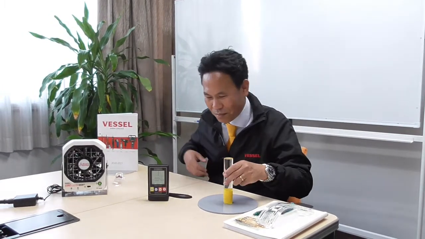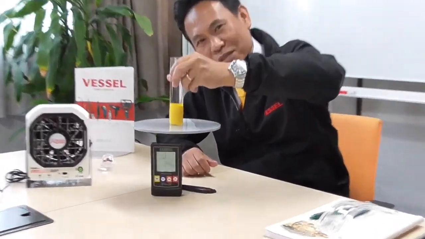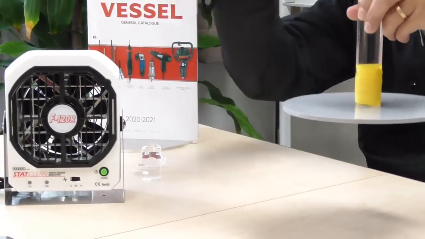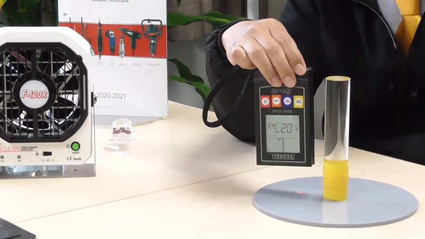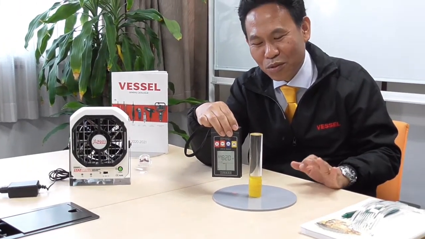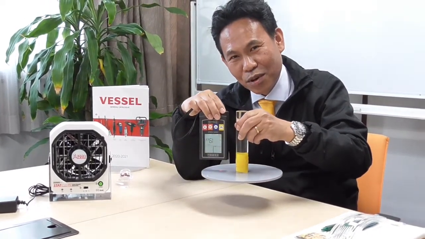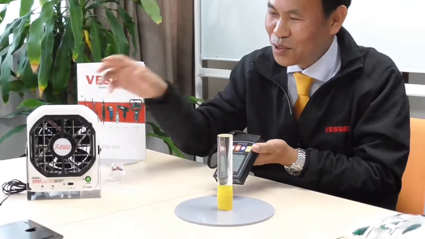Okay, let me explain how to erase static from the product. This one is the non-conductive material, and now there's static. But when you put it on the table, the static is gone. Actually, the static is not gone, but it looks gone, because when you pick it back up, this one still has a static.